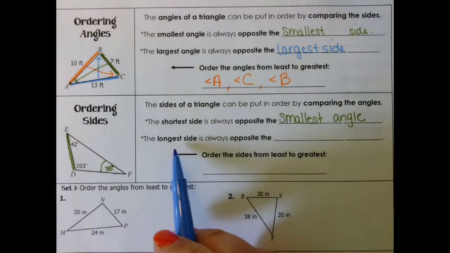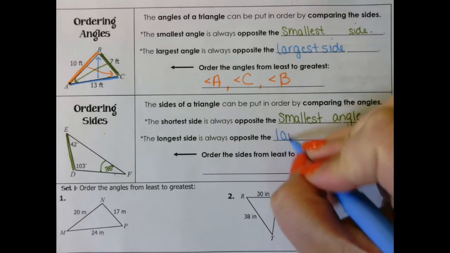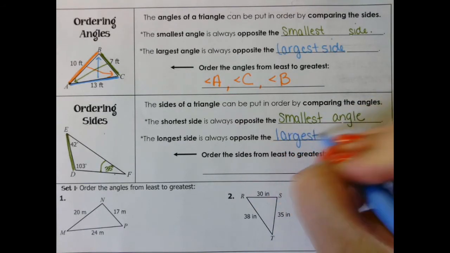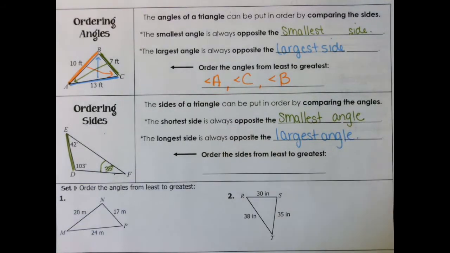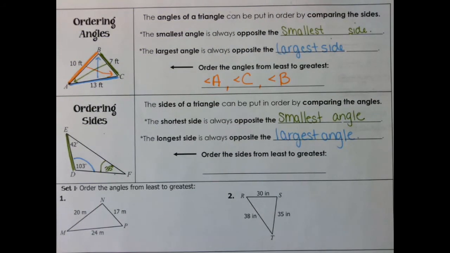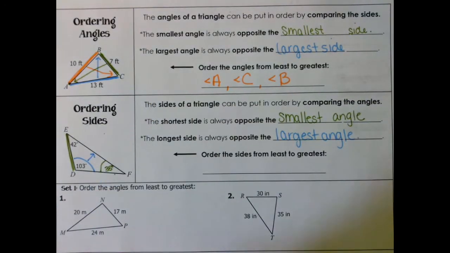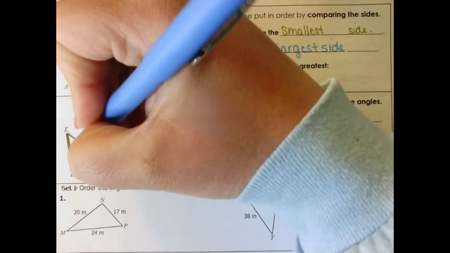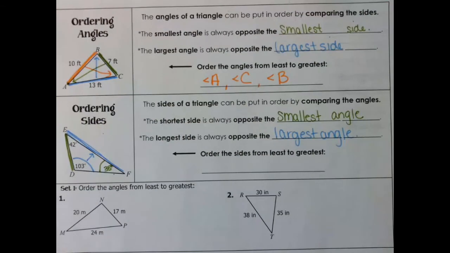So my longest side is going to be opposite my largest angle. So looking at my picture, angle D, 103 degrees, this one here, is going to be opposite of my longest side. So across from that is going to be side EF. So side EF here is going to be my largest side.